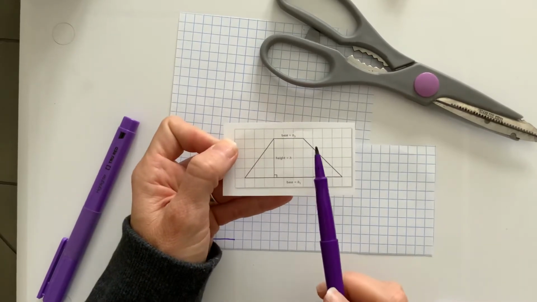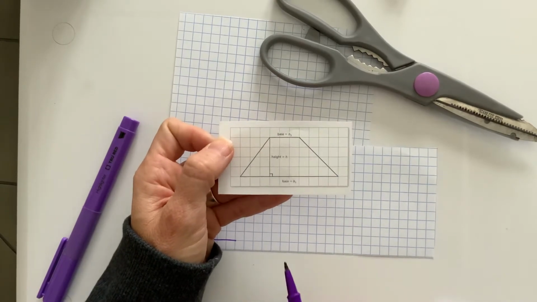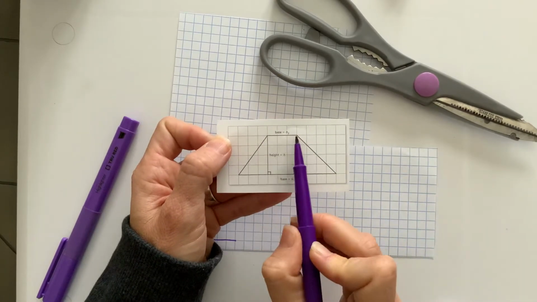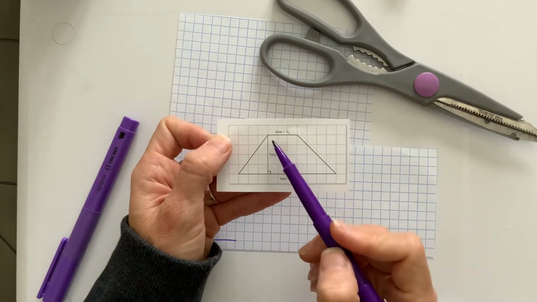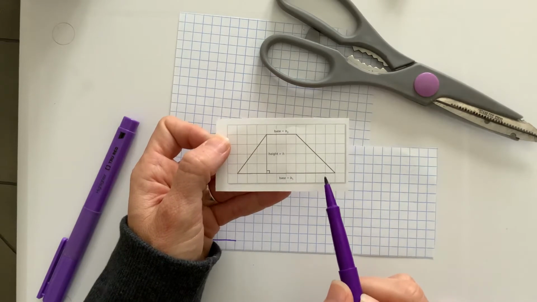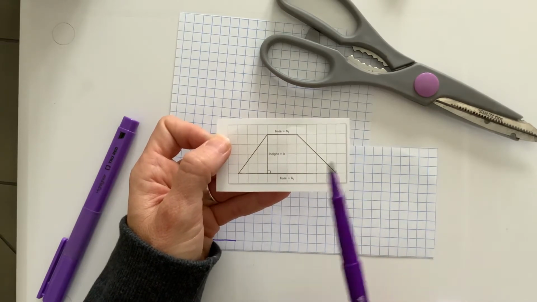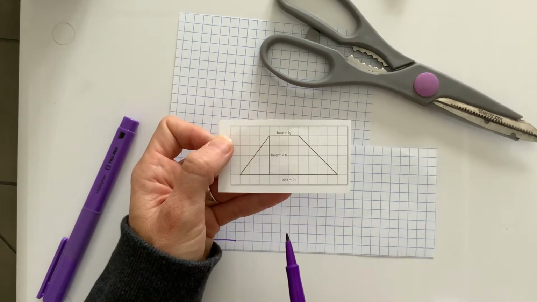Now, we remember a trapezoid is a quadrilateral, meaning it is a shape that has four sides, and it has two opposite sides that are parallel to one another, but the other set of opposite sides are not parallel. So this trapezoid has one set of parallel sides and the other set is not parallel.